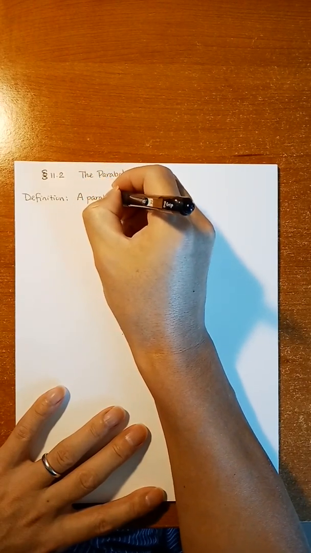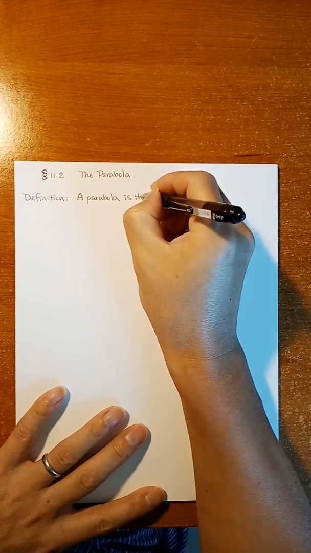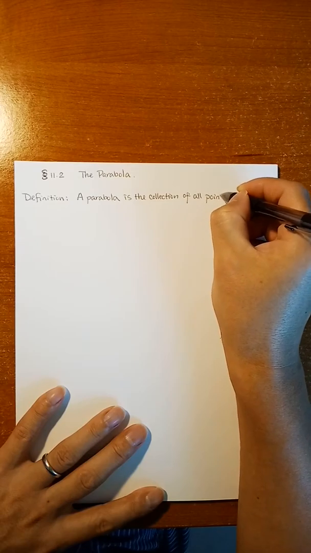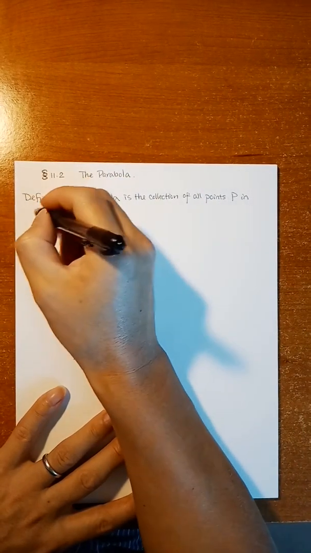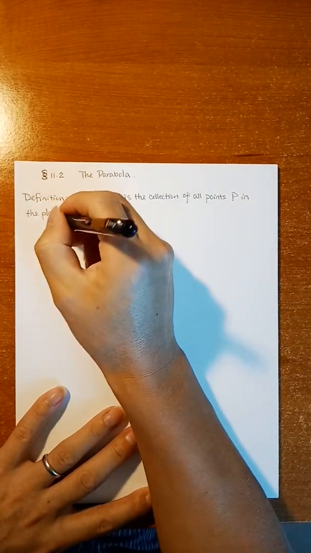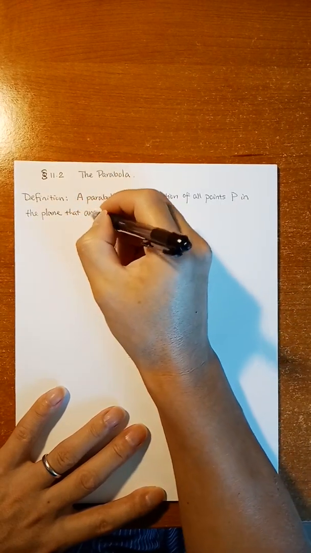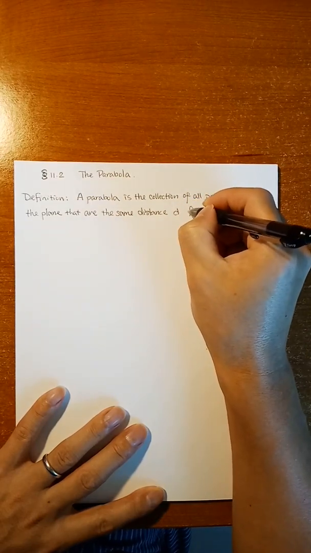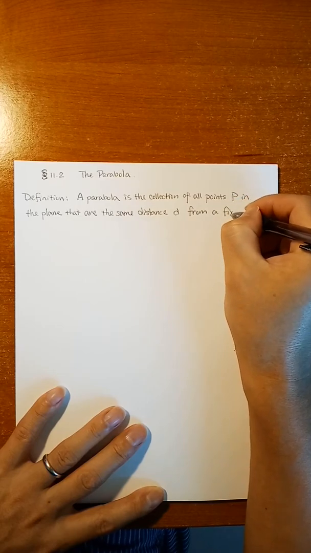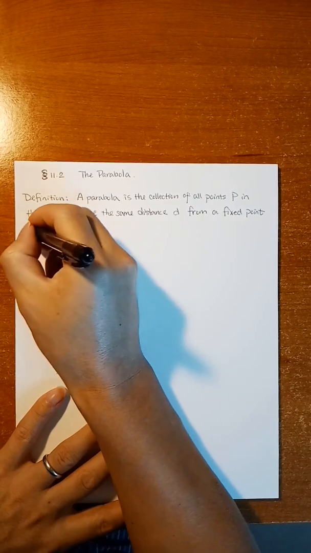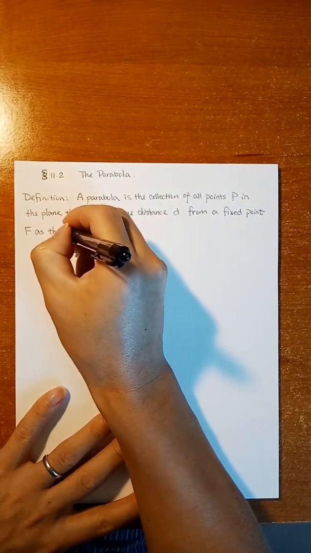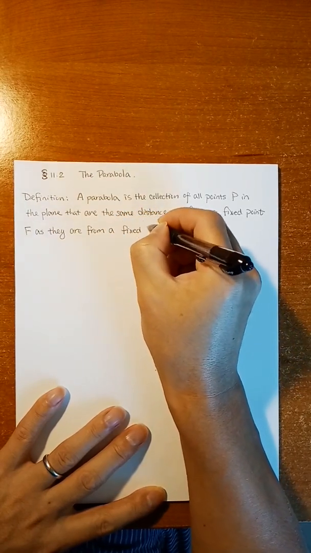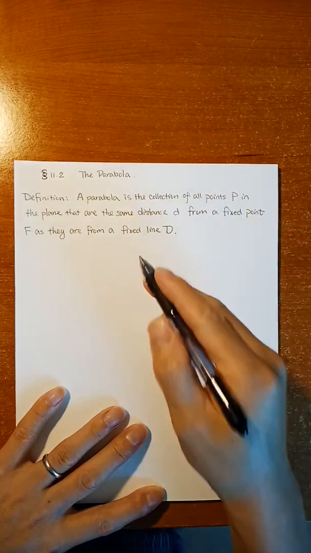A parabola is a collection, meaning a set, of all points P in the plane that are the same distance d from a fixed point F as they are from a fixed line d. Okay, so this is the definition of a parabola.